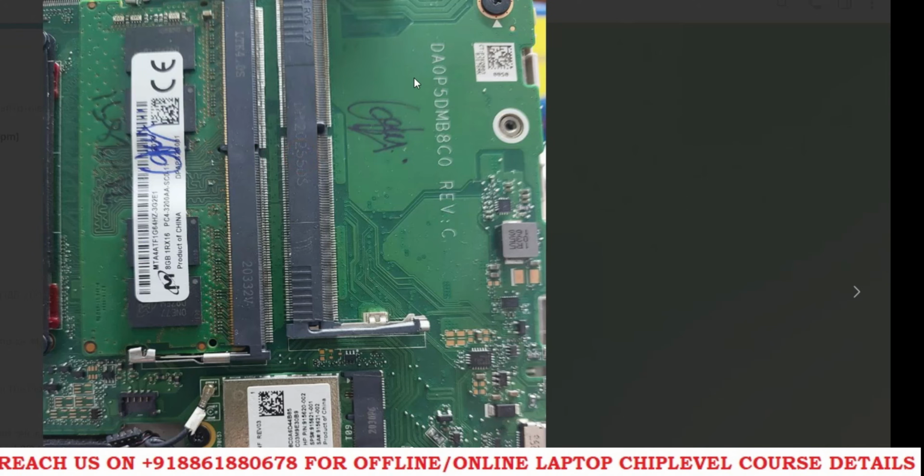See, here is an HP laptop, OP5D. In this, what will be the adapter ID? In Dell, we can say it's approximately 3 volts, or sometimes that also won't be there. But in HP, how exactly will we find out the adapter ID? Any guess?